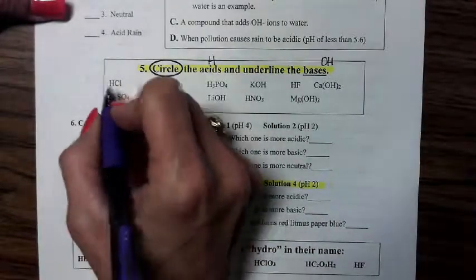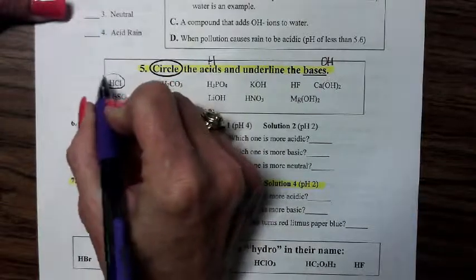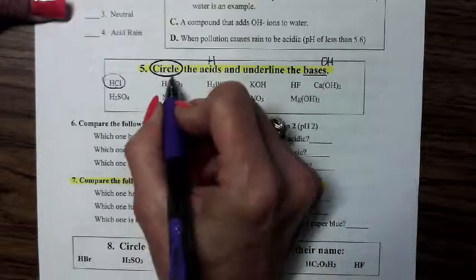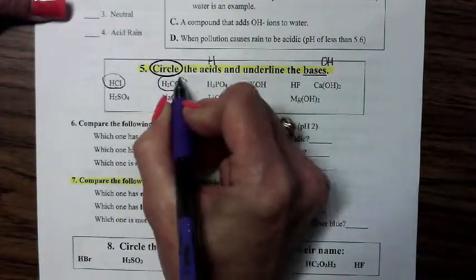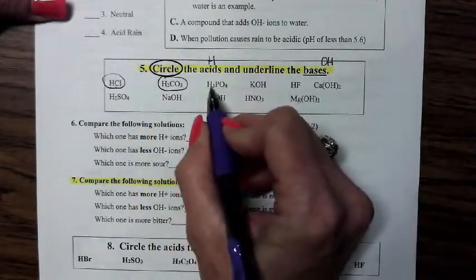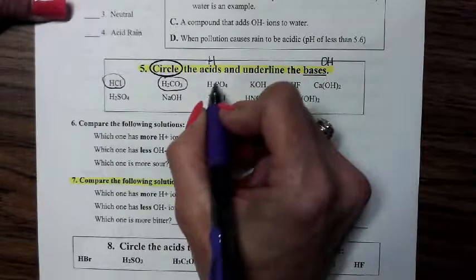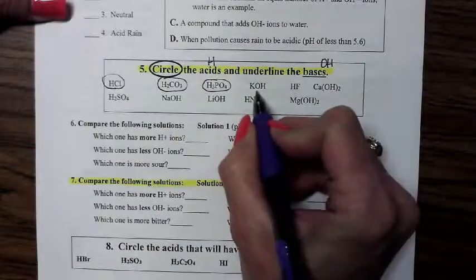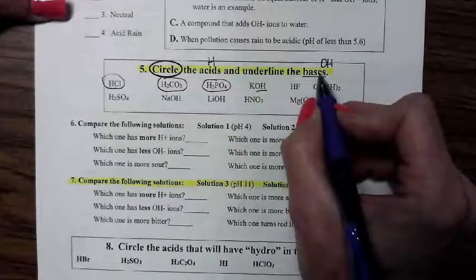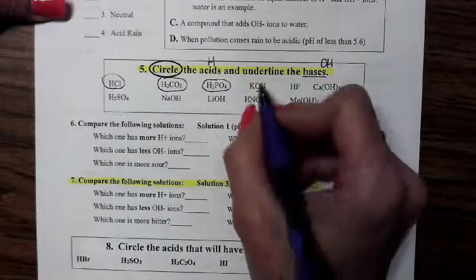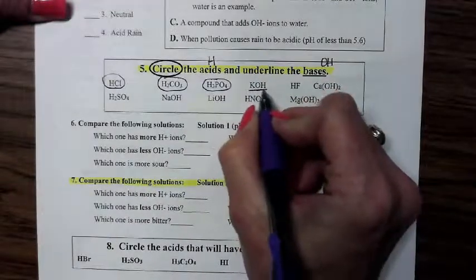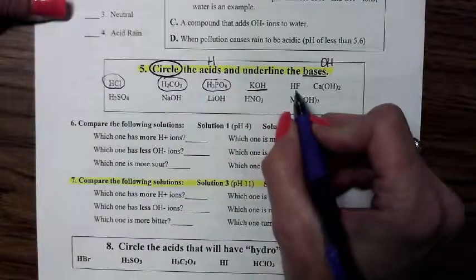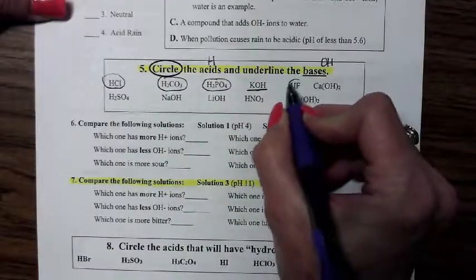So HCl, hydrochloric acid, has an H. Next one, does that have an H? Yup. No hydroxide in sight. That begins with an H, so that would be an acid also. There's my OH, that's what I'm looking for when I'm determining if something is a base. So that, since it has that hydroxide on it, is a base. Next one, HF, acid.